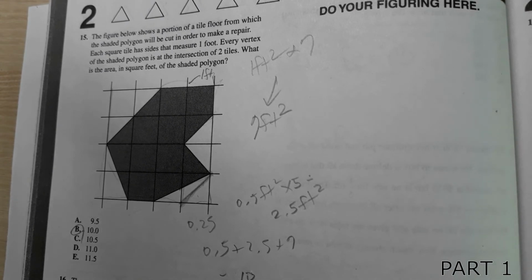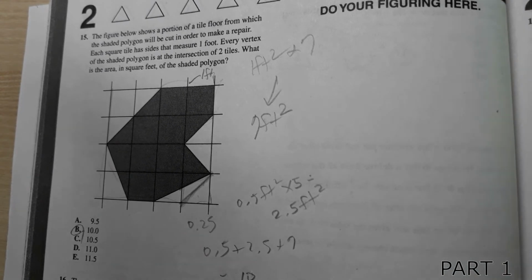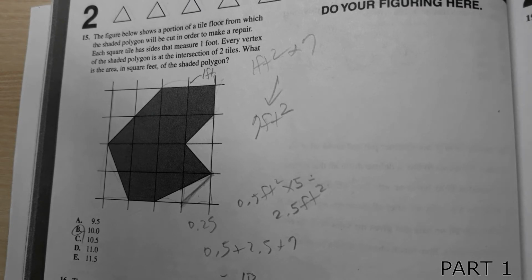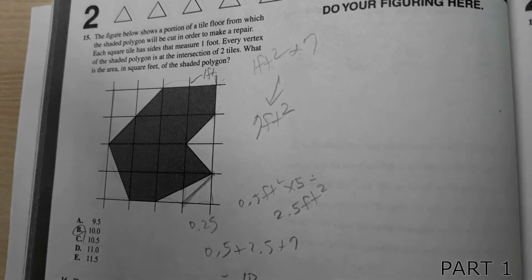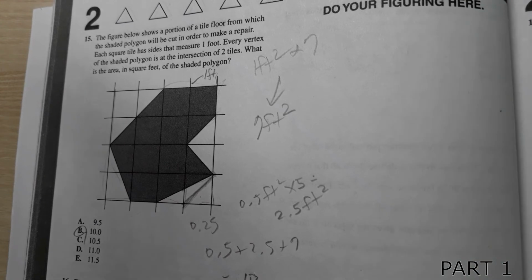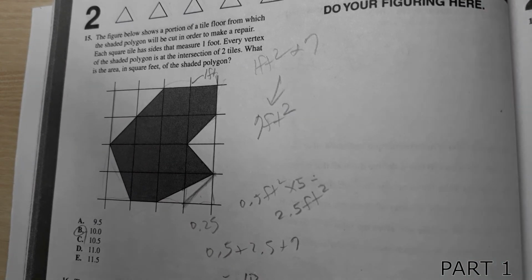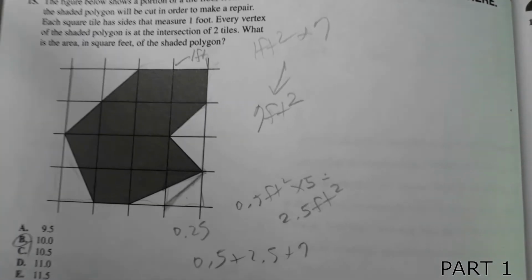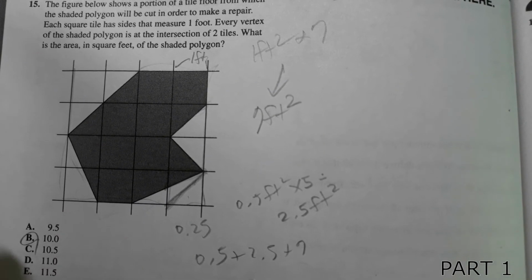Okay, let me just check to make sure. Oh, wait a sec. Why is it? Okay, let's try a new way.